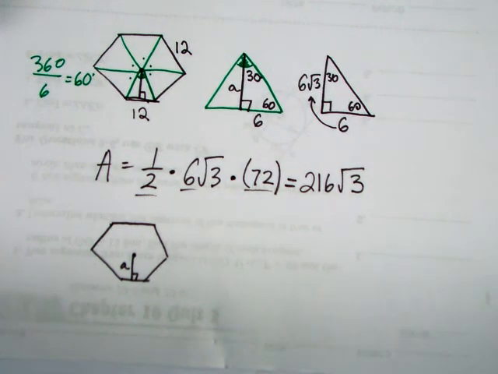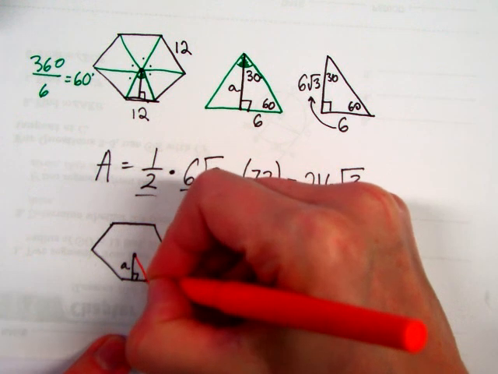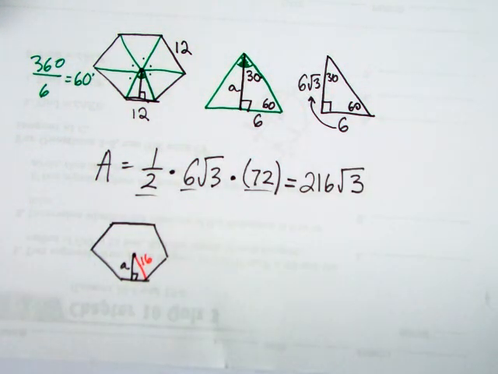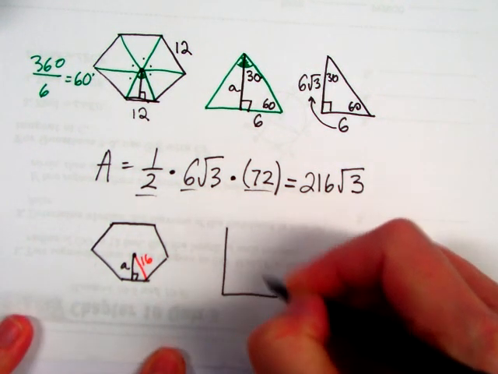And this time around, what I'm going to give you is that this segment right here is 16. So I don't even tell you what the side is, and I don't even tell you what the apothem is. You have to find both of those, and the way to do it is to use the 30-60 triangle.